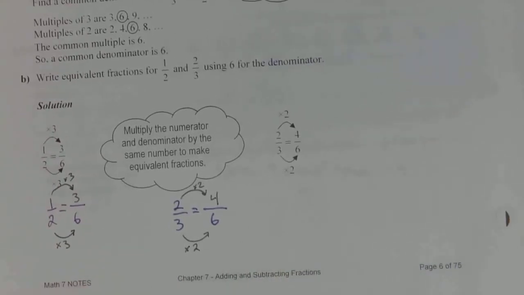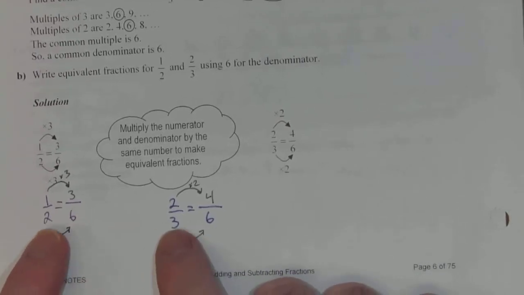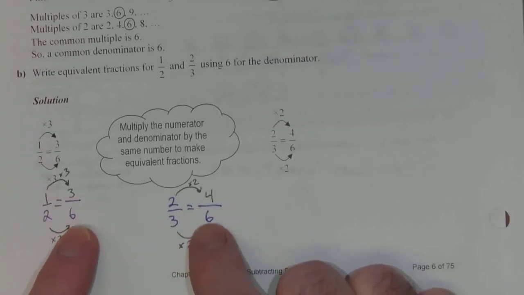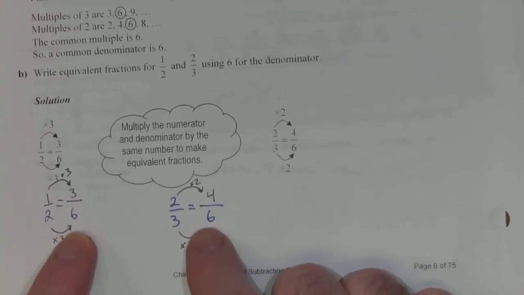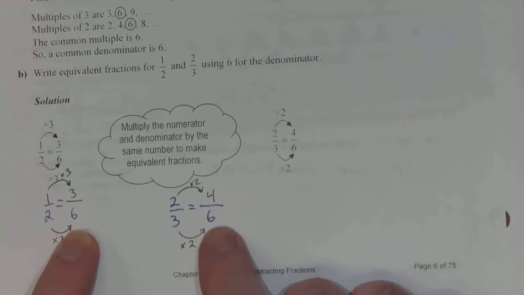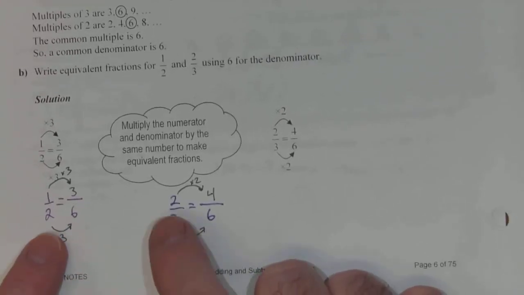So now, and this is what 7.2 is going to cover, but we have taken these original two fractions, and if we wanted to add or subtract them, we've now converted them to equivalent fractions with a common denominator. So now we can use 3/6 and 4/6, and we can add or subtract however we need to. But we couldn't do that before when they had different denominators. So that's what we're doing.